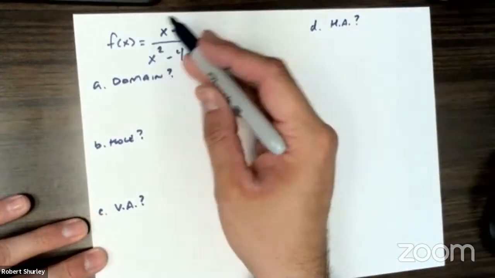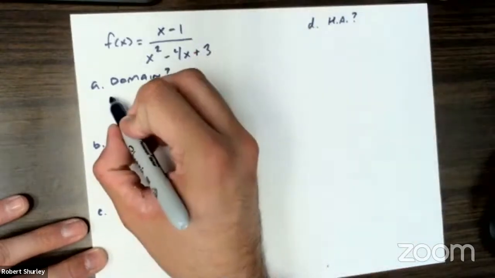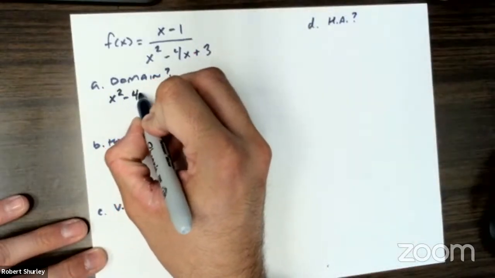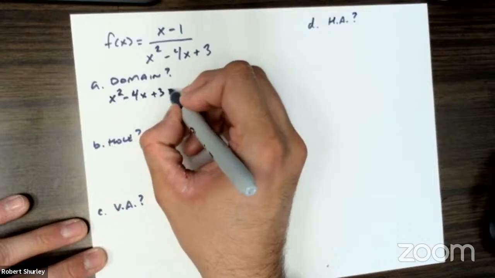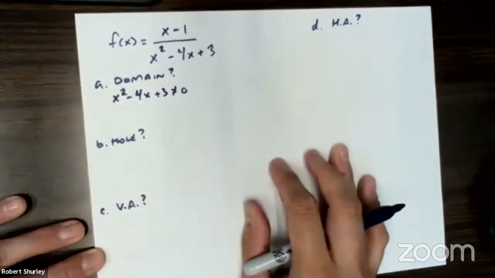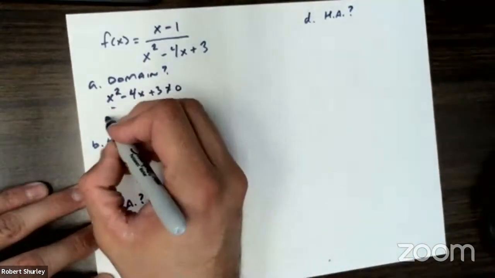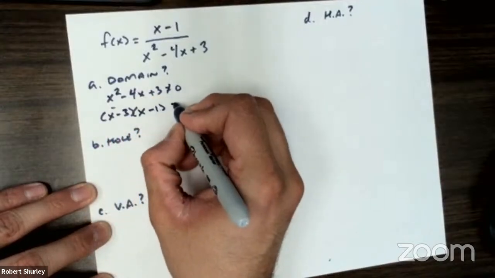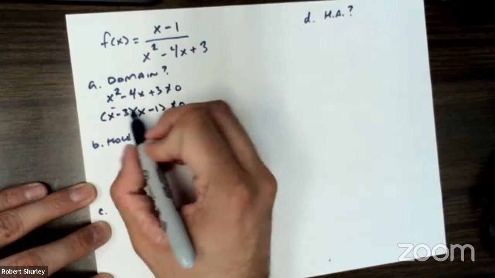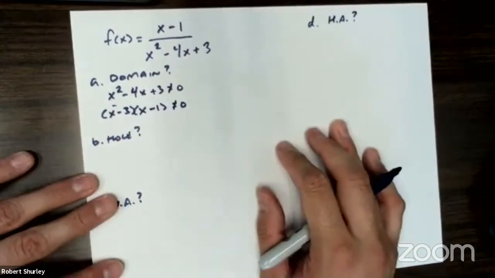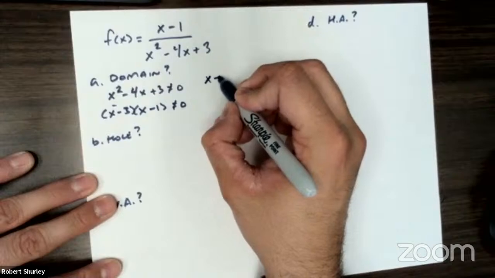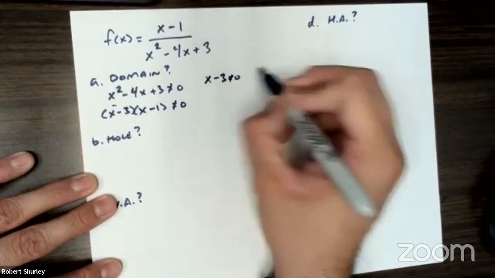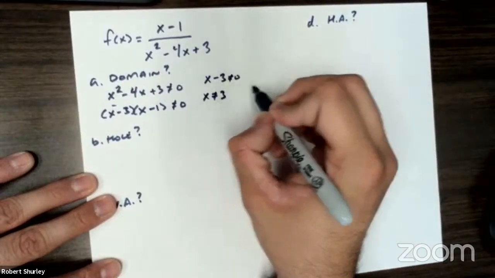So first off, find the domain. Remember, we're not worried about the numerator. We're going to solve the denominator. That whole trinomial can't be 0. This factors into x minus 3, x minus 1, right? Multiplies to give me positive 3, adds to give me negative 4. And we know that x minus 3 can't be 0. x can't be 3.